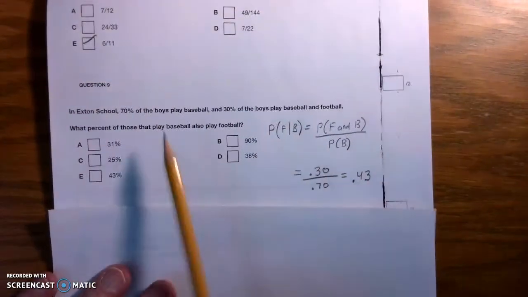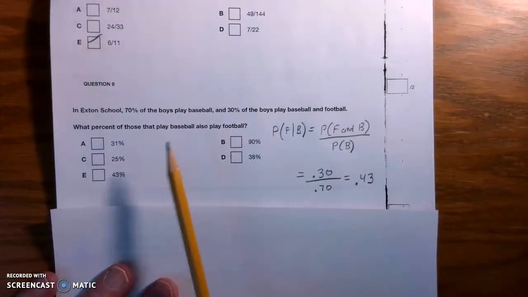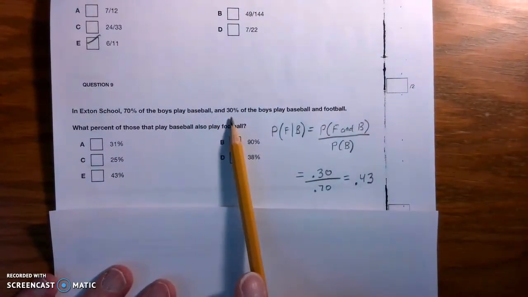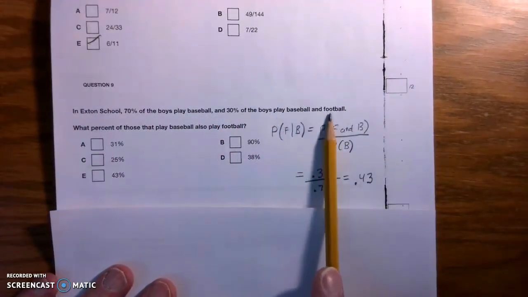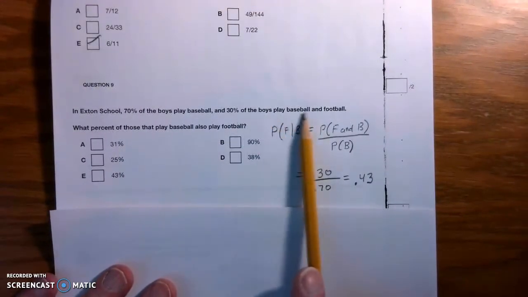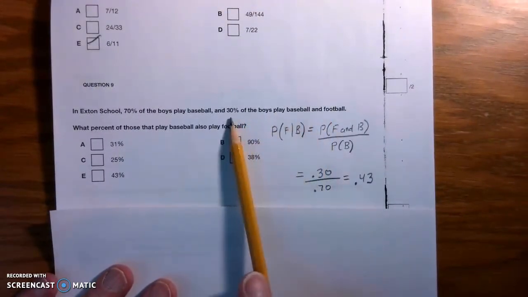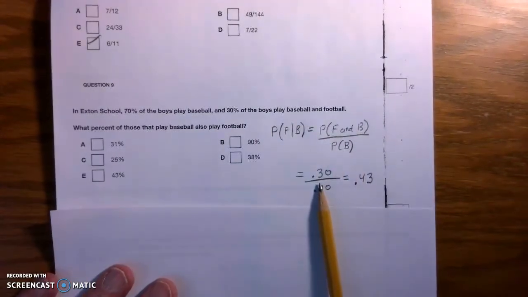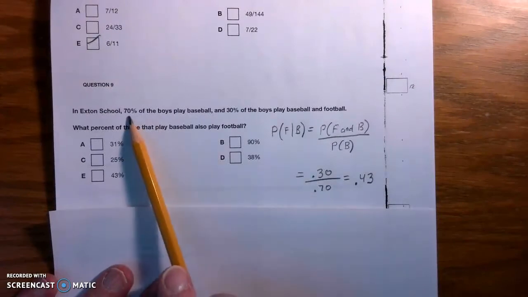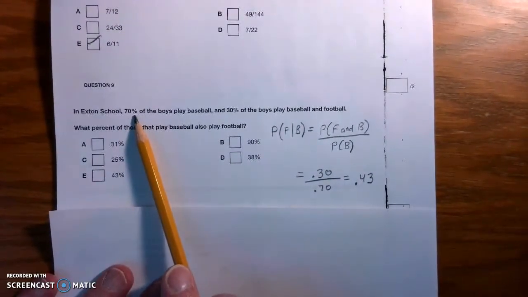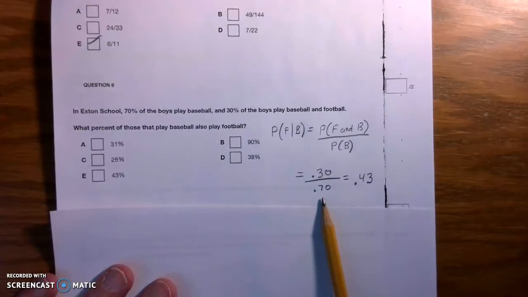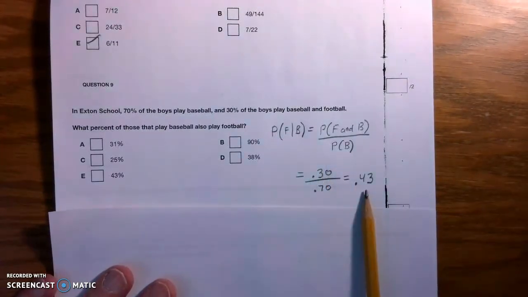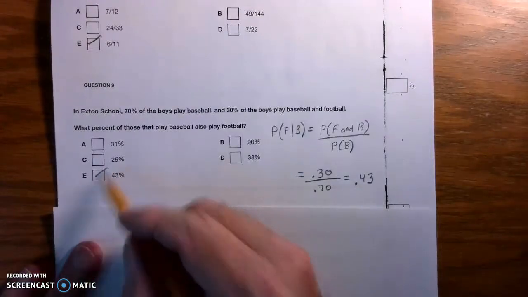All right, this is Eaton School again, or Exton School. 70% of the boys play baseball, and 30% play baseball and football. That's how you can tell that goes on top. Baseball and football, 30%. Football and baseball, 30% goes on top. The other number, the boys that play baseball alone, goes on the bottom. That gives us this conditional probability. Divide that up, I got 0.43. It's 43%, okay?